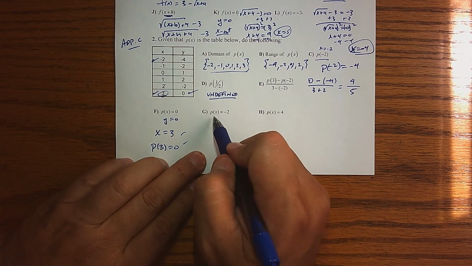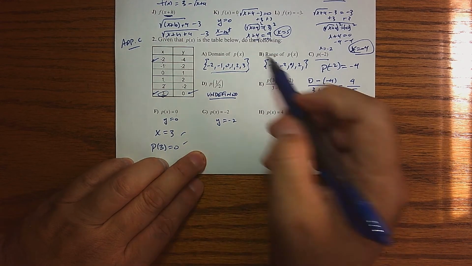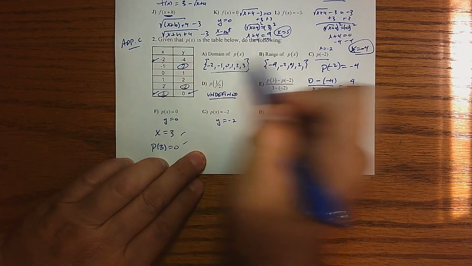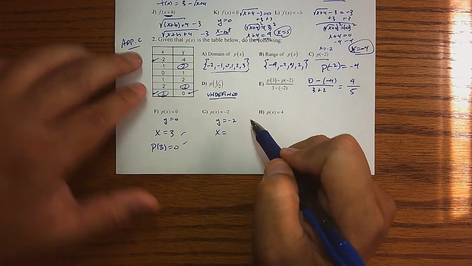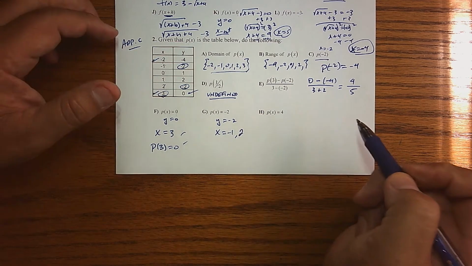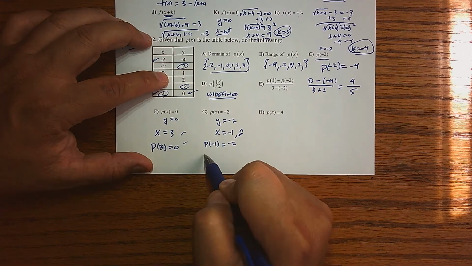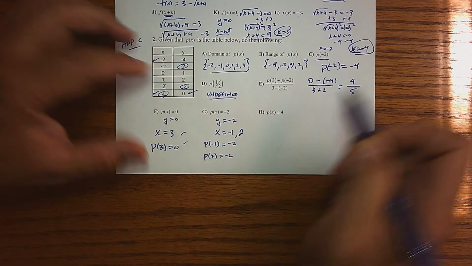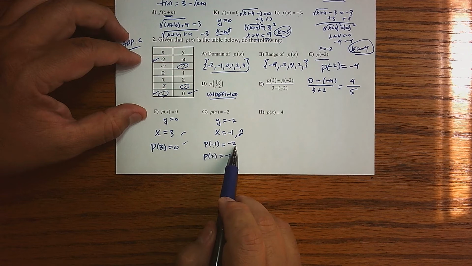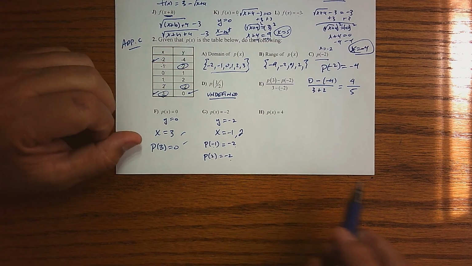In this case, p of x is equal to -2. So again, y is equal to -2. Well, there's a -2 and there's a -2. So it looks like we have 2 x values, right? -1 and 2 respectively. Or functionally, you can say this, right? So when the input's -1, the output's -2. When the input's 2, the output's -2. So there's your 2 answers for that.